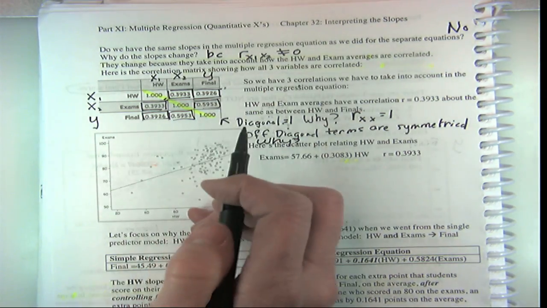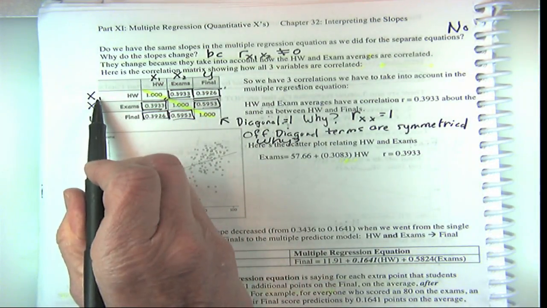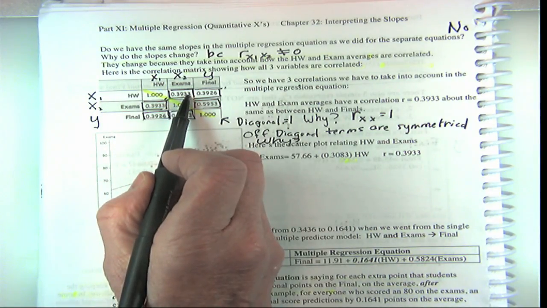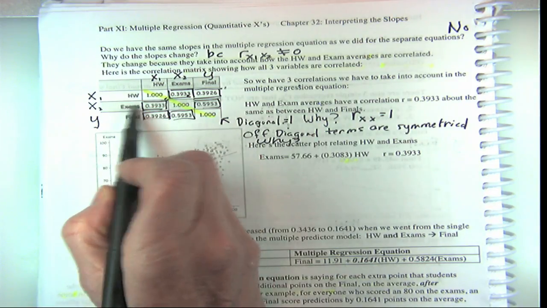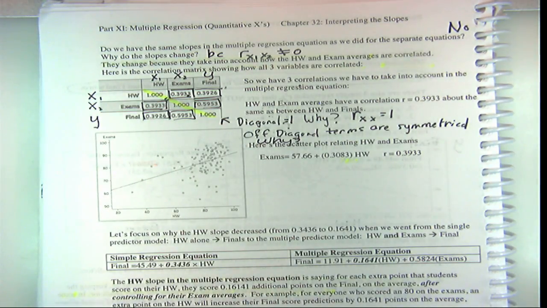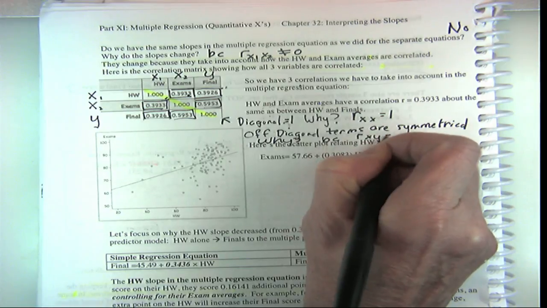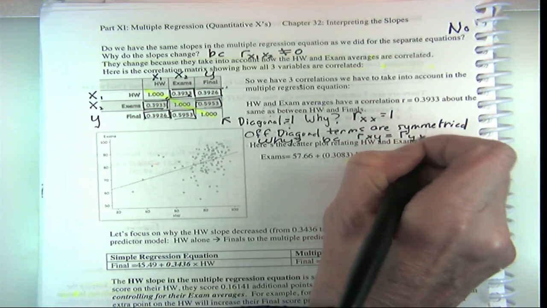What's this saying? This is saying, for example, that the correlation between homework and exams is the same as the correlation between exams and homework. Wouldn't it be the same? It doesn't matter. So it's because the correlation between X and Y is the same as the correlation between Y and X. Doesn't matter which way you write it. So that's something you'll always notice.